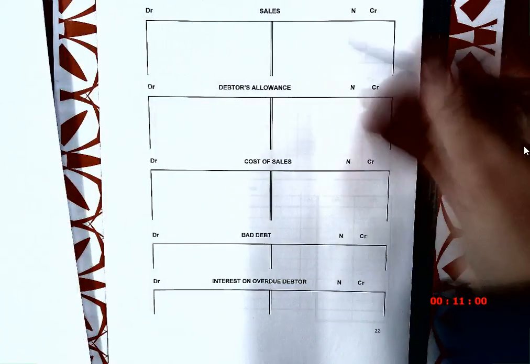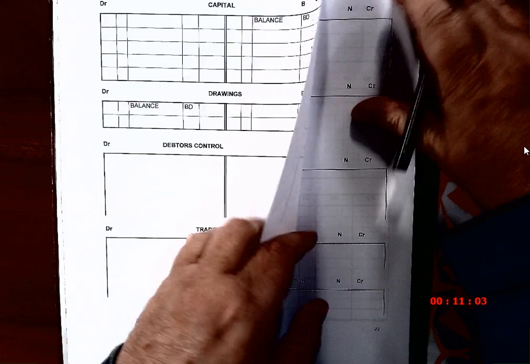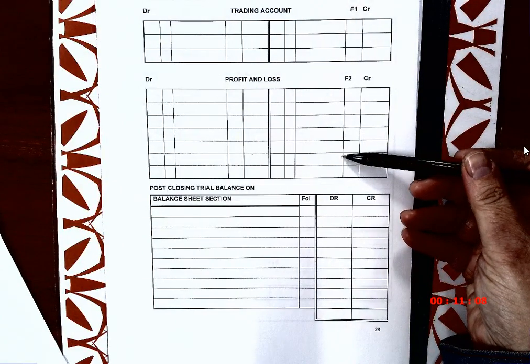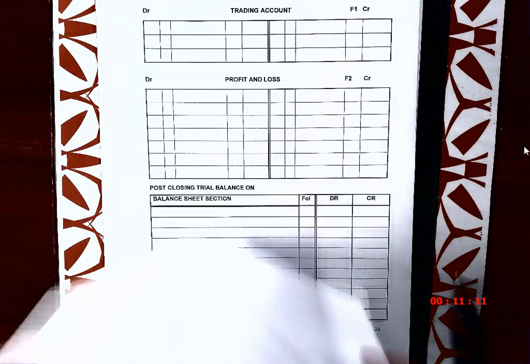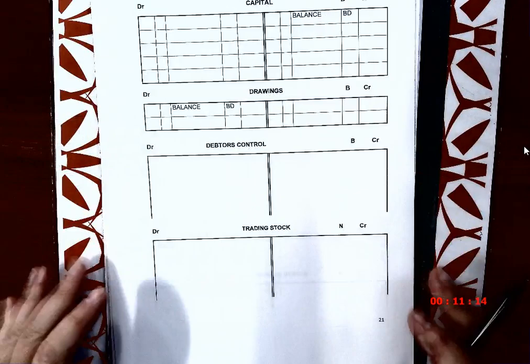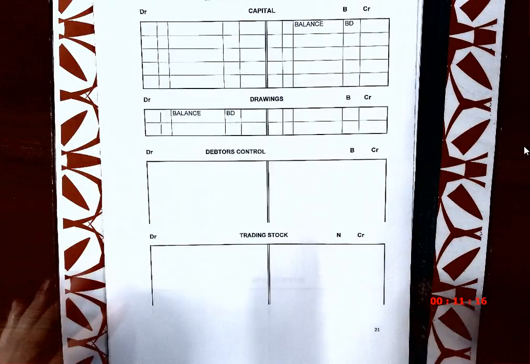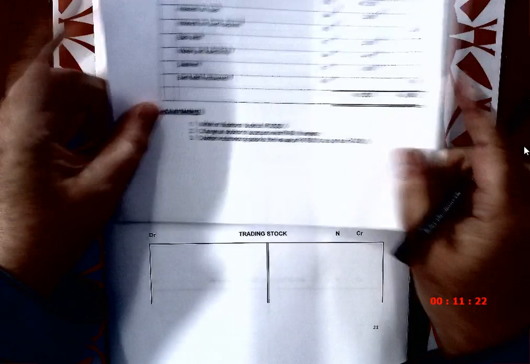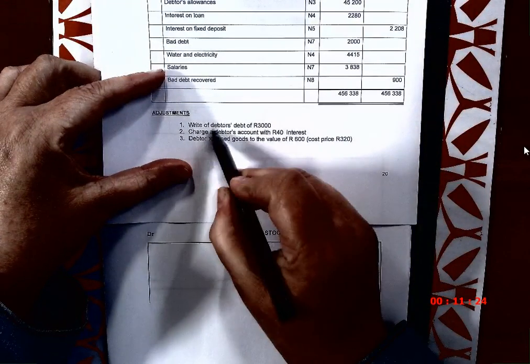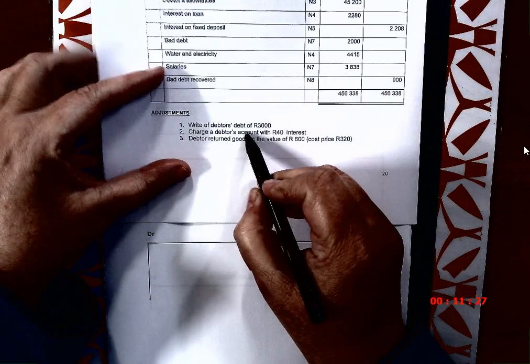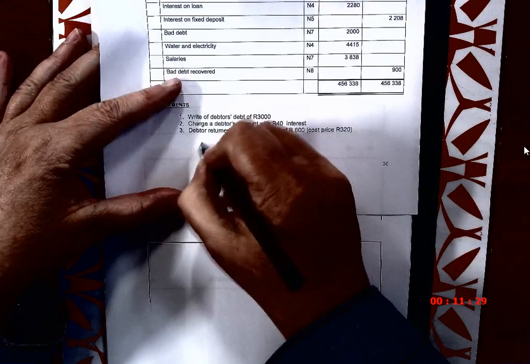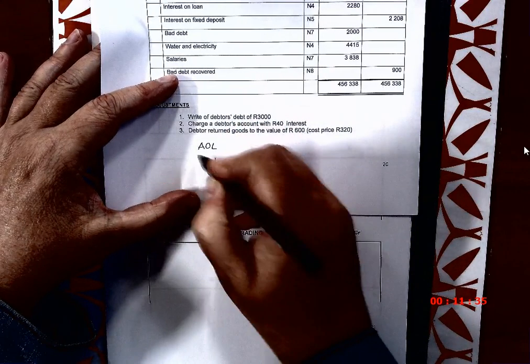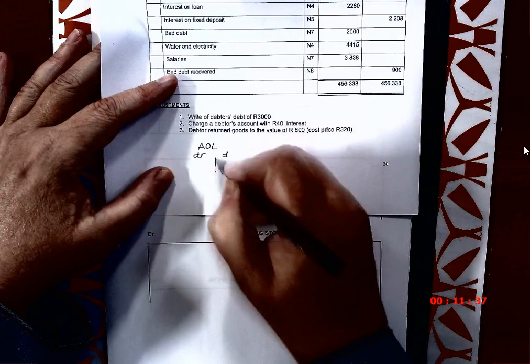And when you get to trading account, profit and loss, there are lines because I want you to do the full thing. So I'm going to do this exercise with you, so that you're fine for the next one. So, if I look at write off a debtor's debt, let's quickly think about my AOL. If I have to do account debit, account credit.